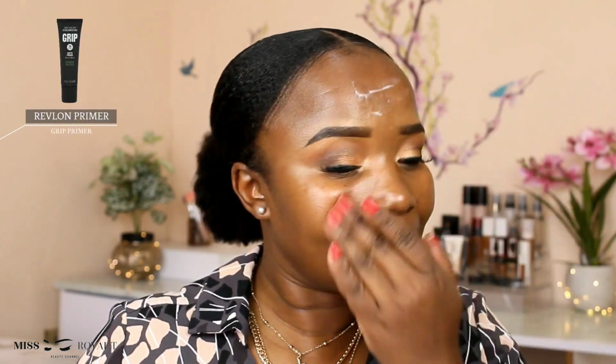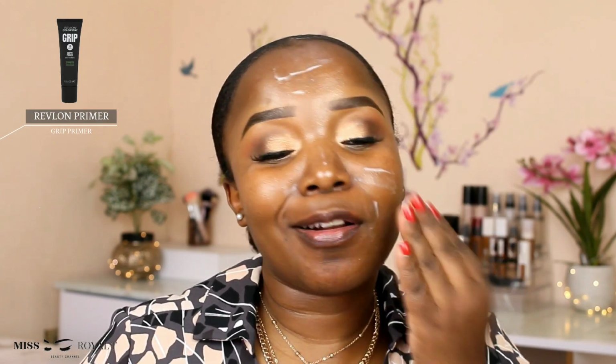And you guys, I think with our eyes we are actually done. So I think the next thing for me is going to be to apply my primer. And for primer, I'm going to apply this Grip Primer from Revlon. Anyway you guys, I know I hardly use this. I actually had my reasons, but I think I should prove myself wrong. I used to find this primer not to actually be keeping my makeup. It was actually helping my makeup to move, and I want to give it a chance. See if I change the base, what will happen.